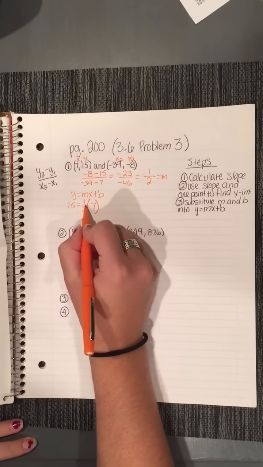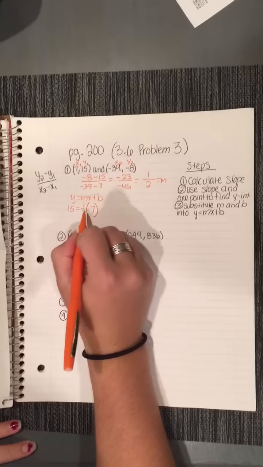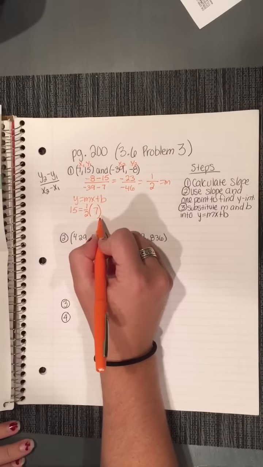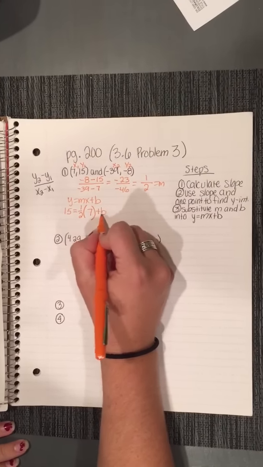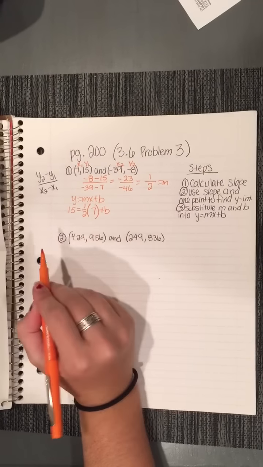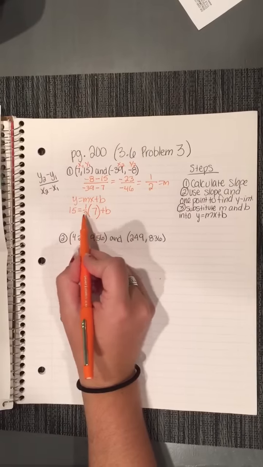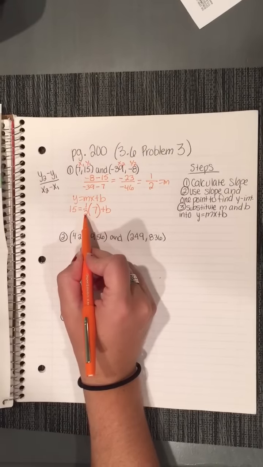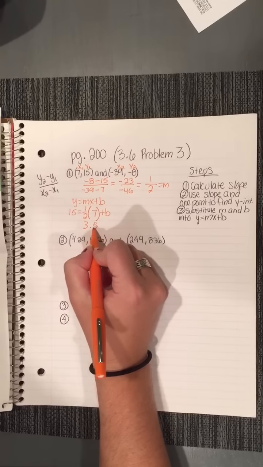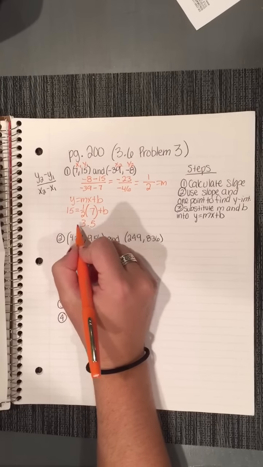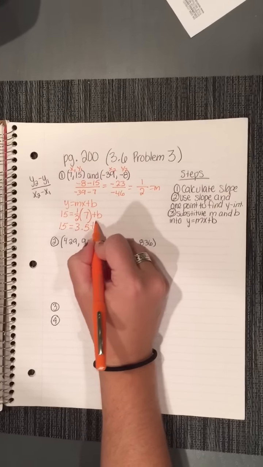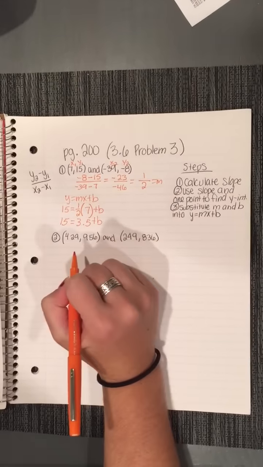So I put parentheses; if you want to put a dot in between them or a multiplication sign, that's fine, as long as you realize that those two are going to be multiplied. And then we're going to put plus b because we have to figure out what our y-intercept is and we don't know it. And then you're going to solve. So I'm going to take 7 times 1/2, which I'm going to do as a decimal, is going to be 3.5. And then after that, I'm going to put an equal sign, and then bring 15 down, and bring down my b.